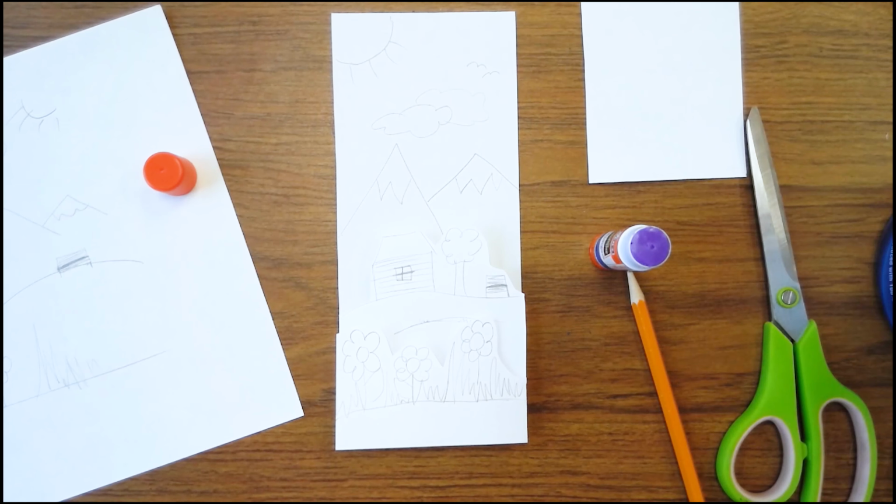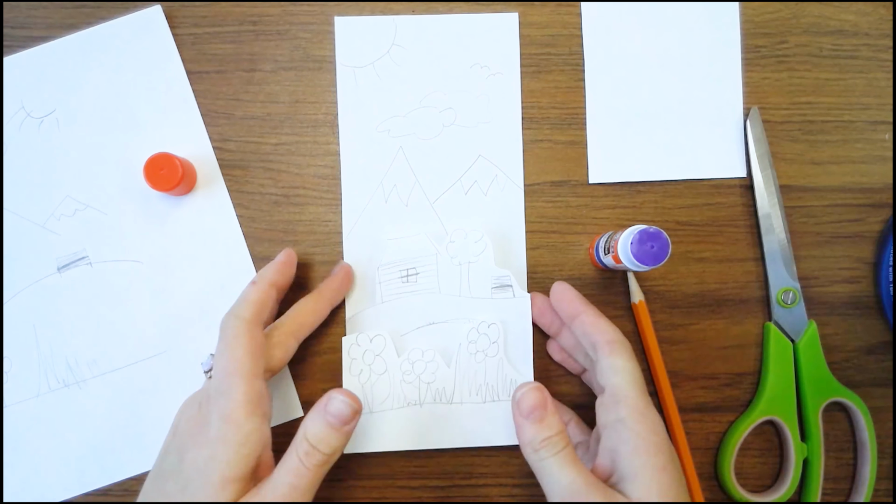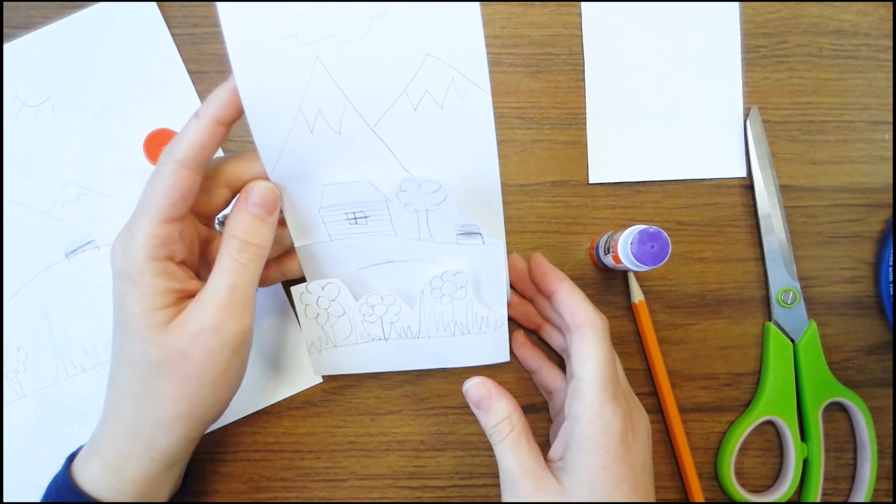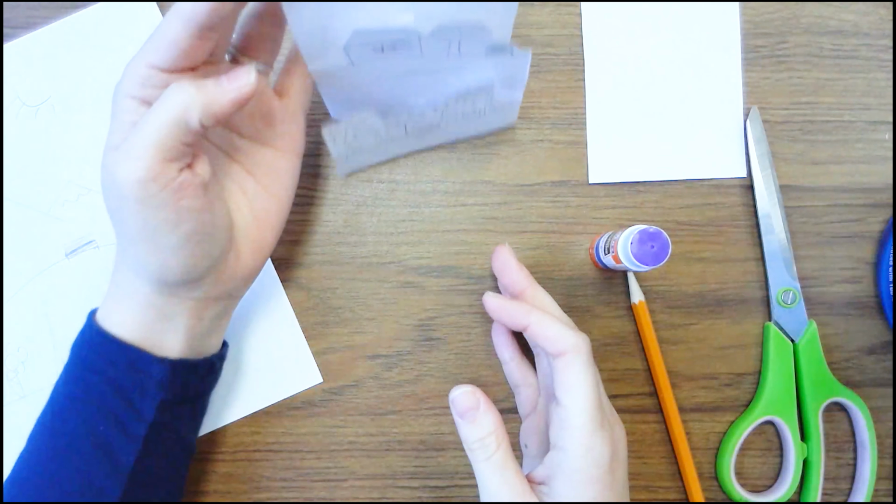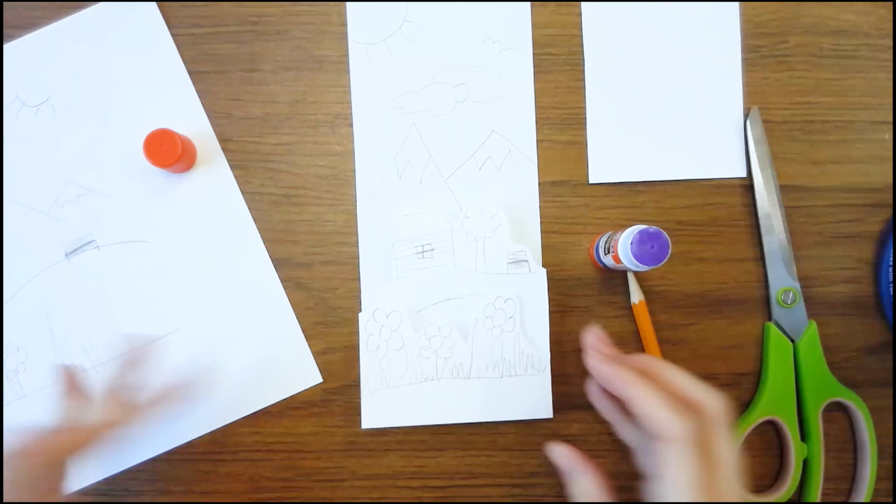Oh no, time to go! Just kidding. Anyway, so here's what you get. And I think it looks really interesting, especially if you hold it up, because then it's sticking together and it has different layers. Anyway, there's our project.